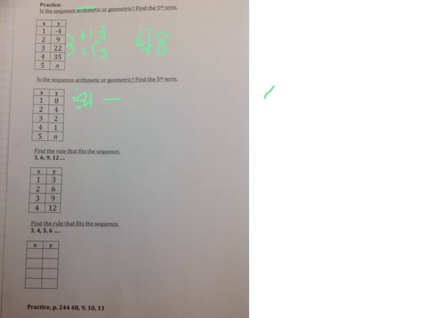So I want you to go ahead and do the practice, page 244, 8, 9, 10, and 11, and do it right underneath the flip that's here. And we'll go over this in class.